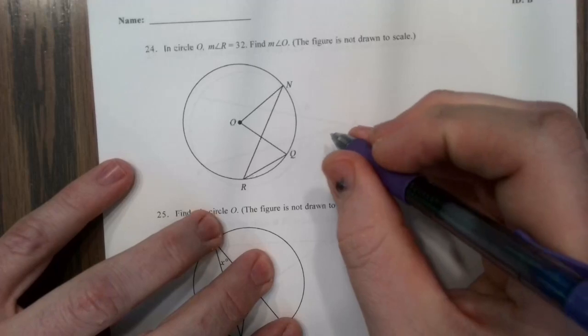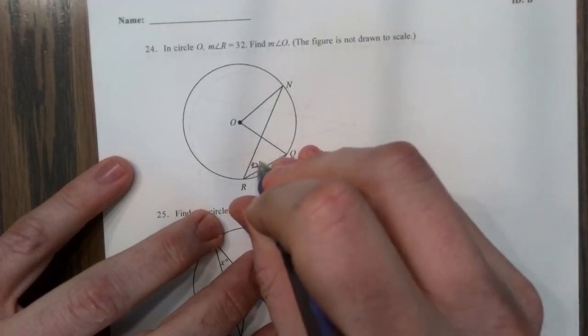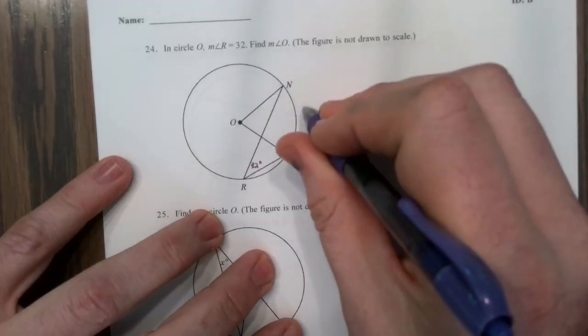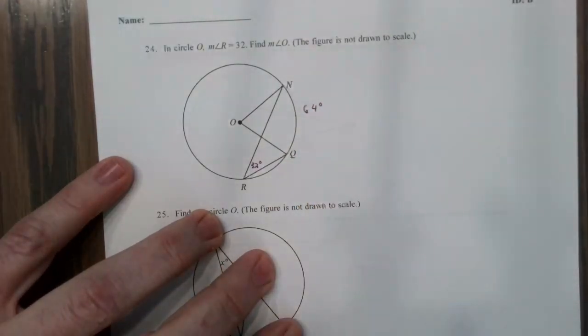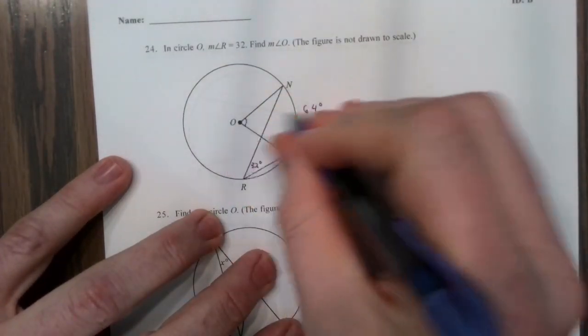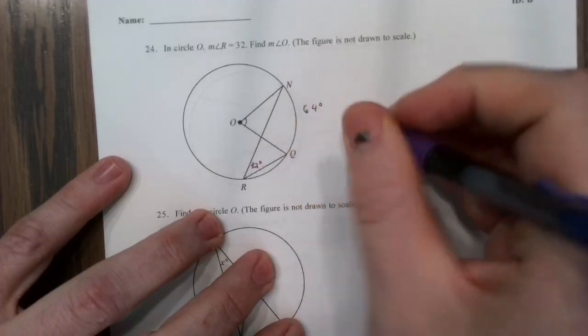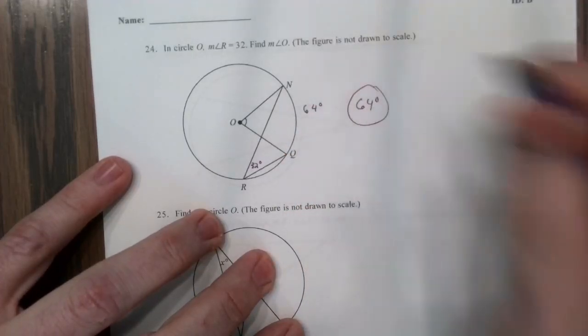24, in circle O, the measure of angle R is 32 degrees. So this is 32 degrees. What does that make this arc? Well, it opens up to this arc, so it must be twice as big at 64 degrees. Find the measure of angle O. This is a central angle, so it's equal to the arc it opens up to, which is 64. So I know that it is 64 degrees. Okay.